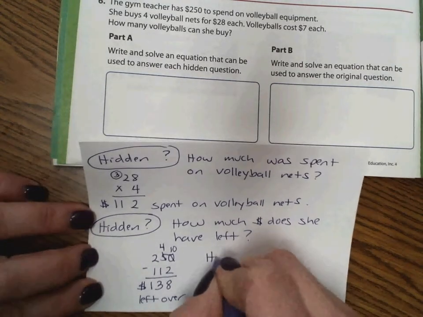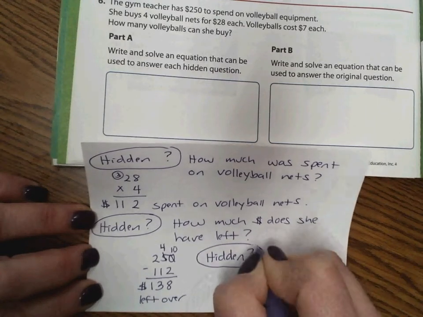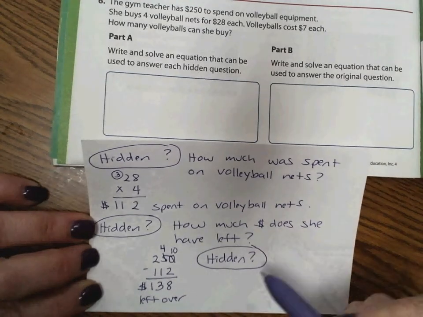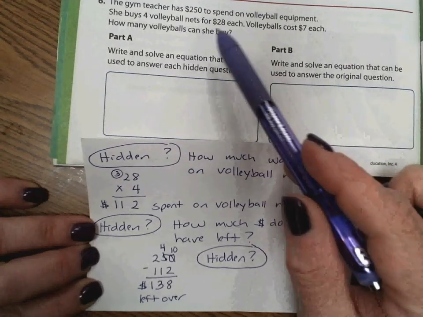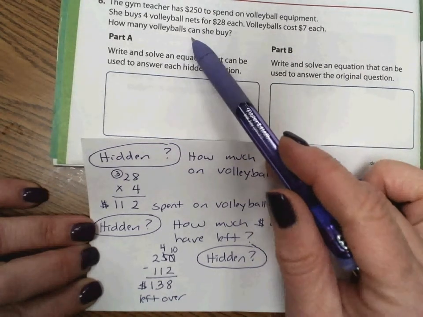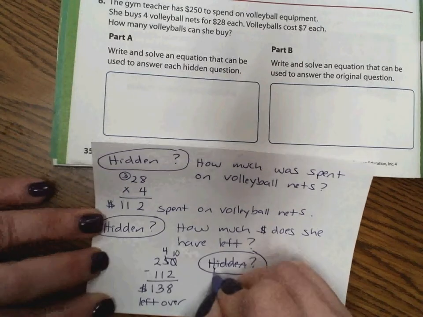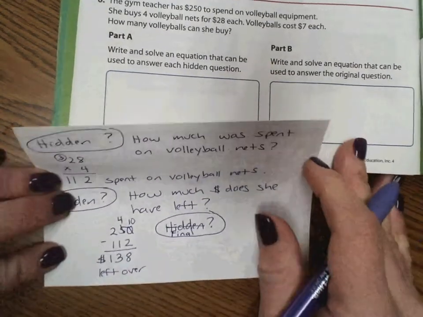And now we want to figure out the third step. Let's talk about, is it a hidden question or not? So here, they want to know how many volleyballs she can buy. So that's not my hidden question. That is my final question.